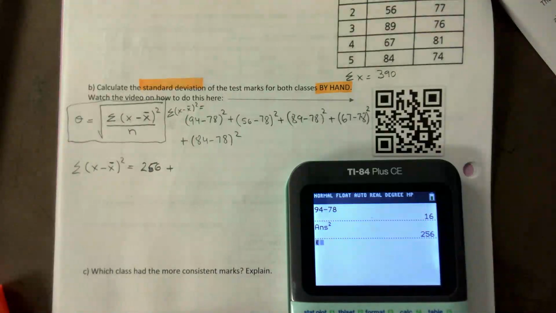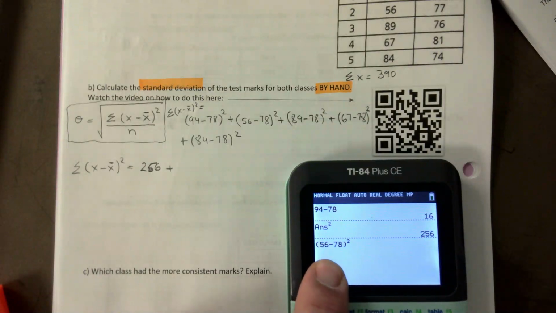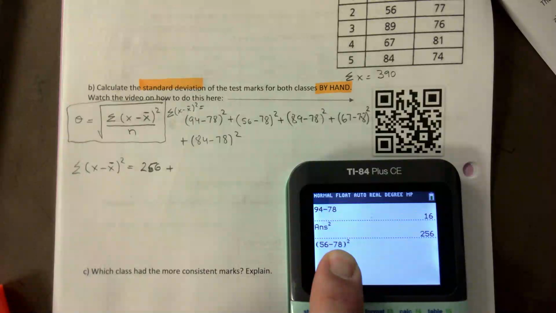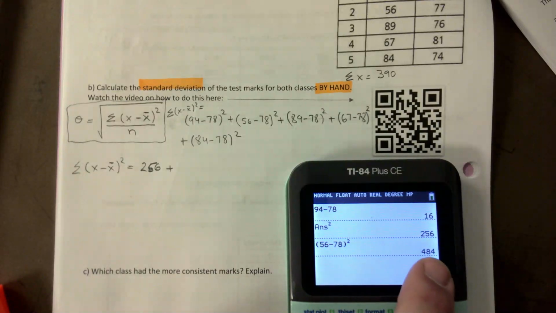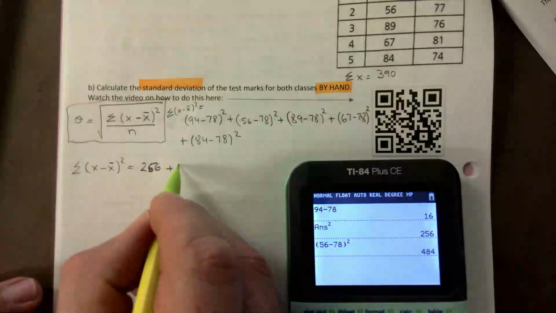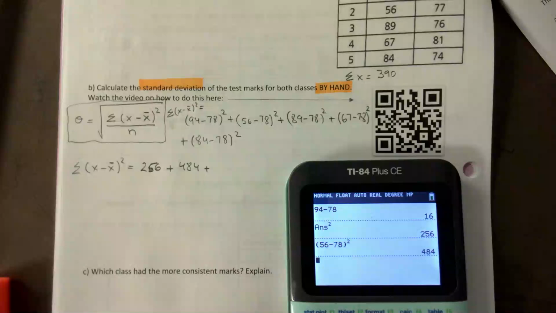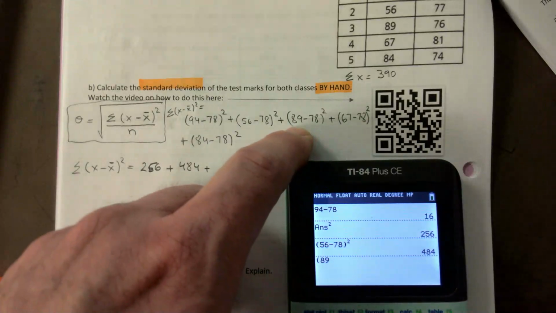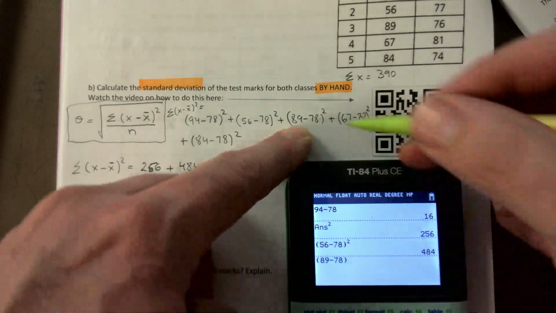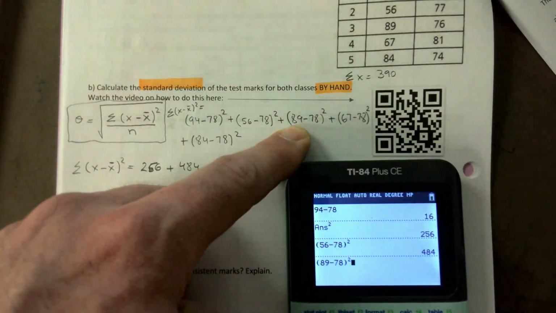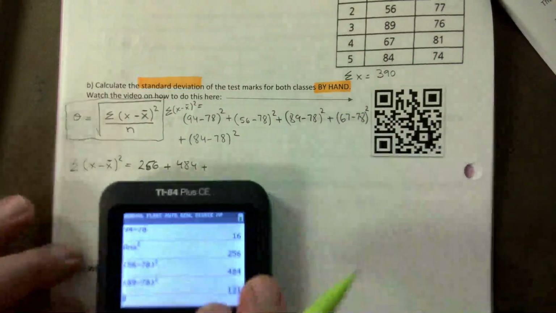I would actually, I forgot to say, use brackets because sometimes you have a negative inside. This would be a negative, right? But if you square it, you get a positive. So that's 484 plus brackets 89 minus 78, this part right here, squared, that's 121.